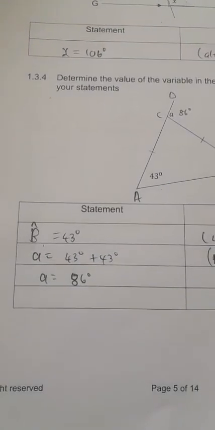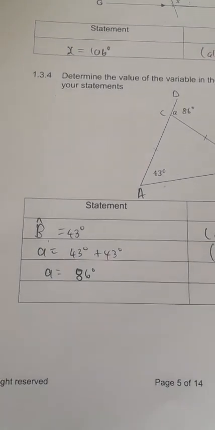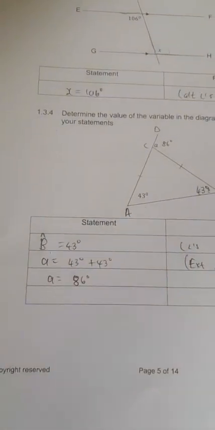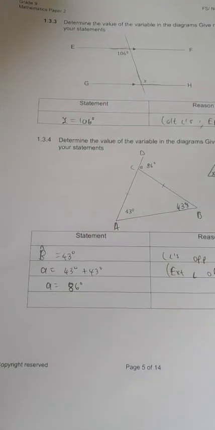Exterior angle of triangle. I hope that is very clear for all of us. Thank you, Kamukhelo. Kamukhelo, you're back. Even though it's not a grade 11 session, I still remember you from that other night. Yeah. Exterior angle of triangle. A is equal to 86 degrees.